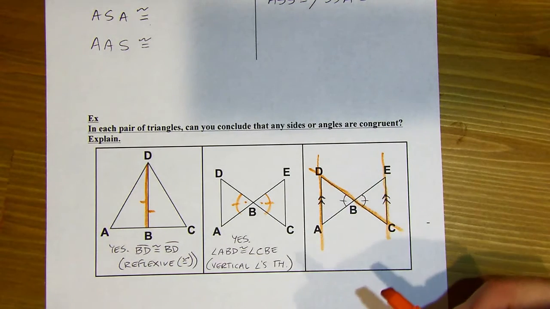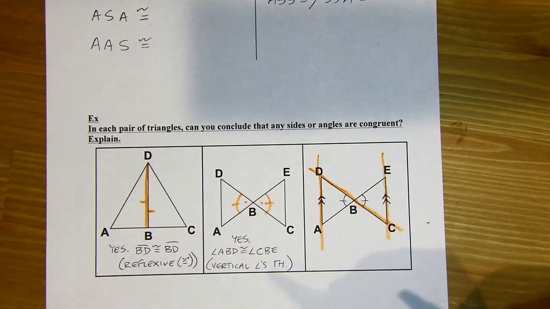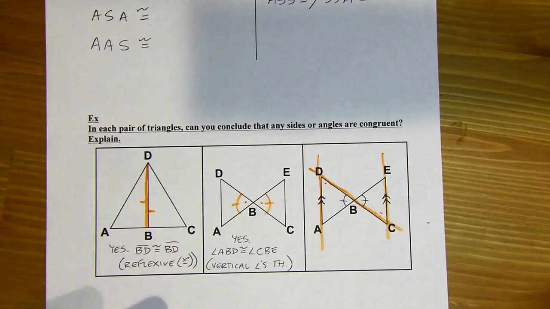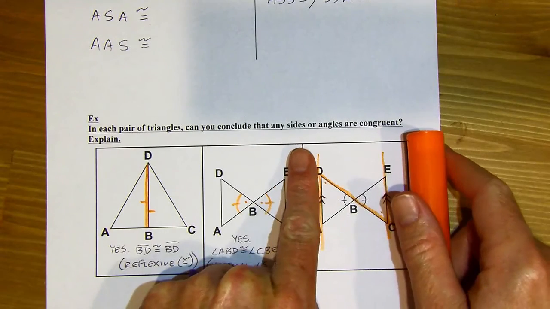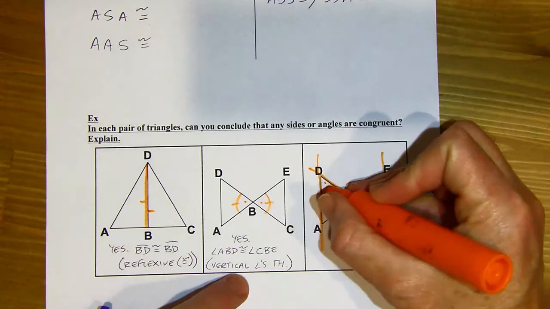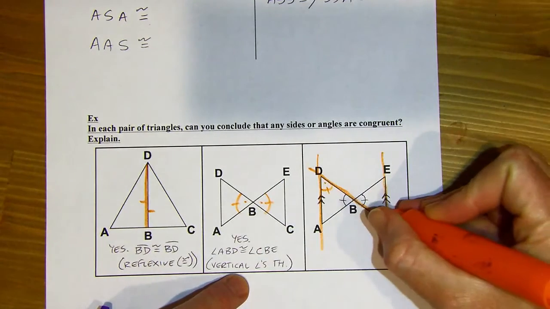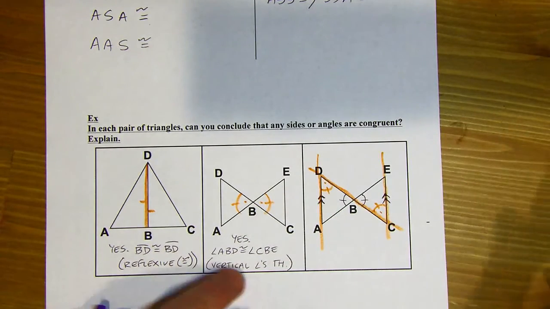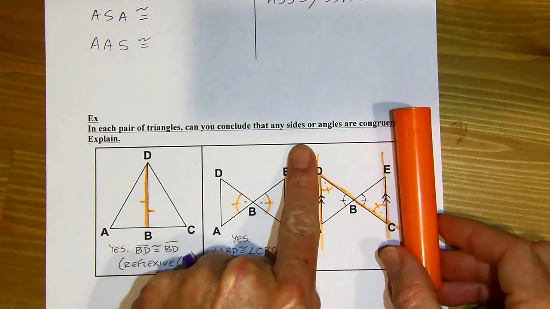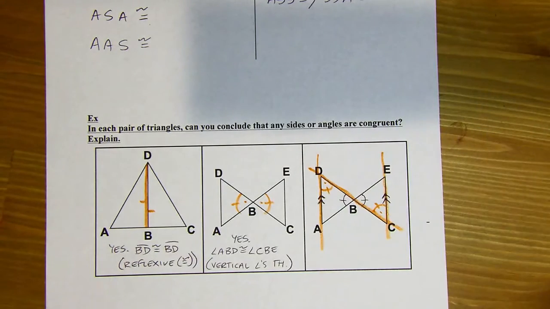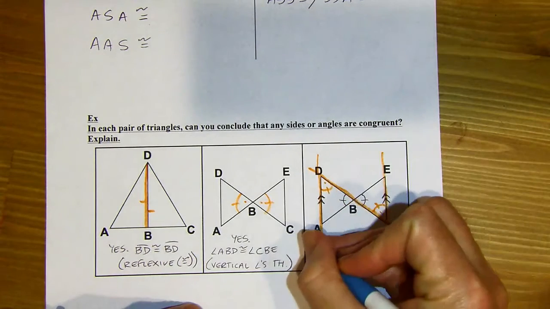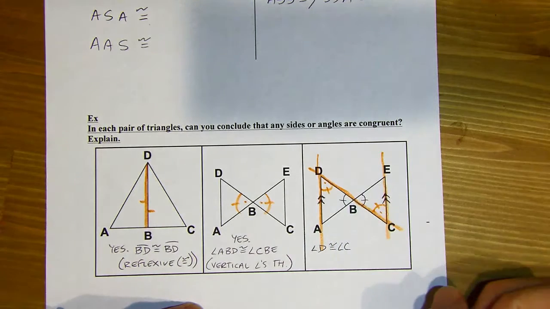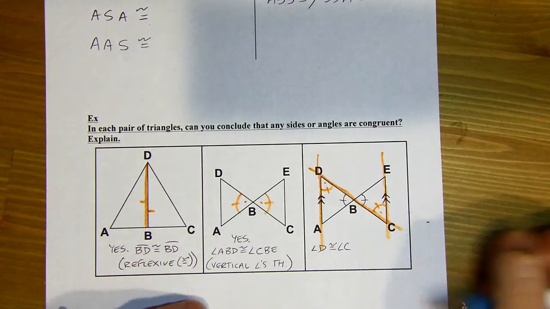Now I'm looking for a pair of angles that's part of both triangles, and I could use those 2, right? So if these tracks are parallel, then these are going to be congruent because they're on different sides of the transversal, and they're on the interior, inside of the track, so they're alternate interior angles. So I can just call that angle D and angle C. Those are alternate interior angles, okay?